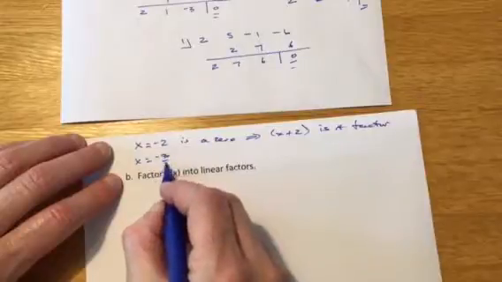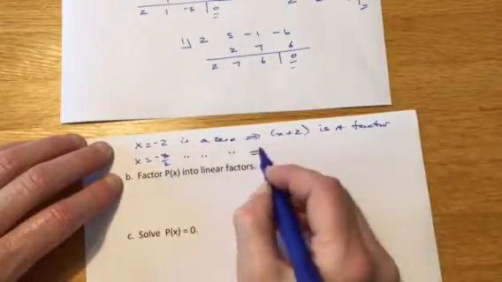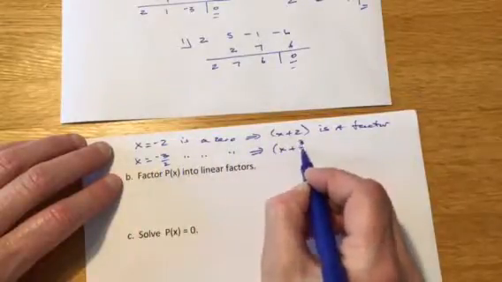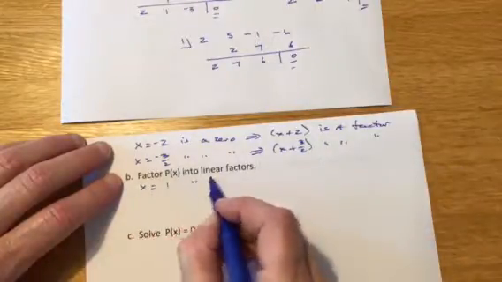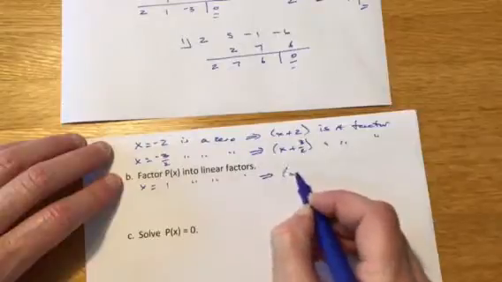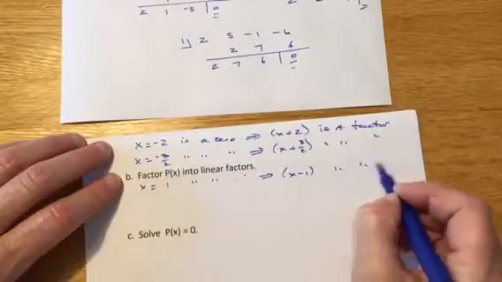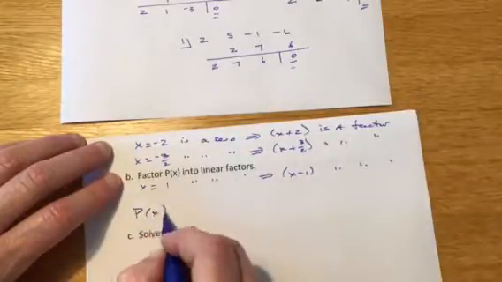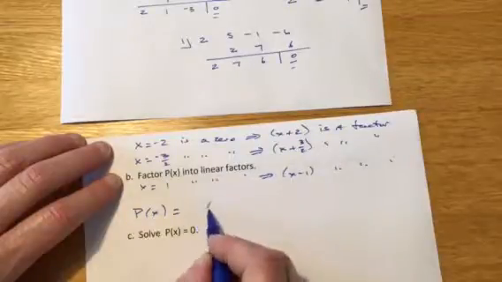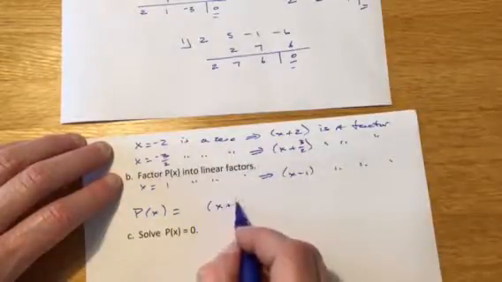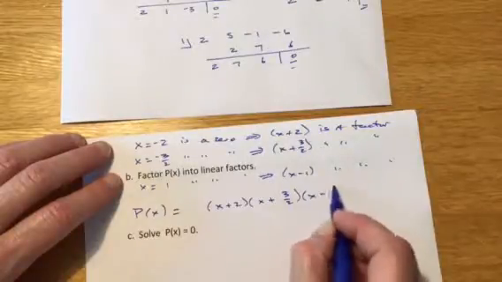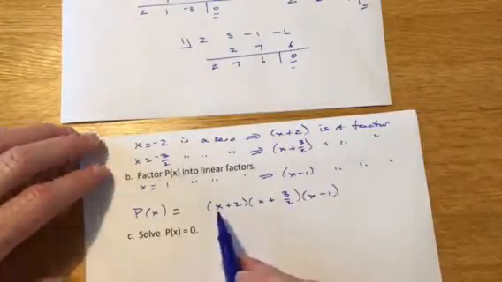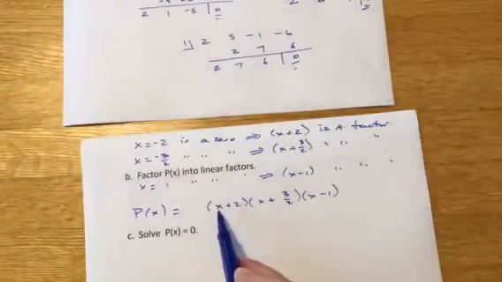x equal to negative 3 halves is a 0, which again means x plus 3 halves is a factor. And we had x equal to 1 was a 0, so x minus 1 is a factor. So for p of x, we have to be a little bit careful about a coefficient, but we have our 3 factors: x plus 2, x plus 3 halves, x minus 1.